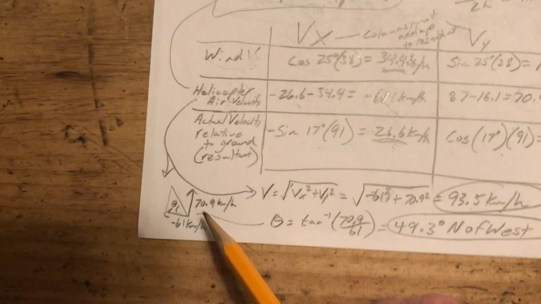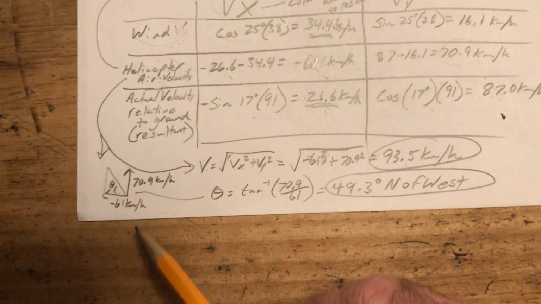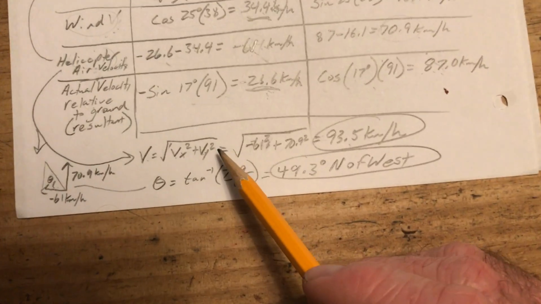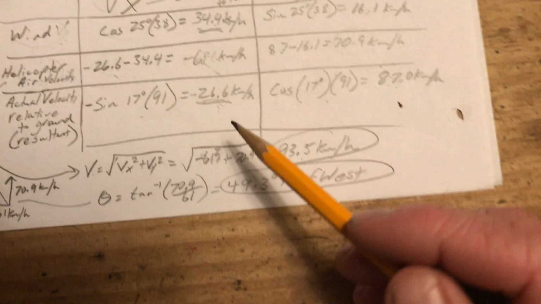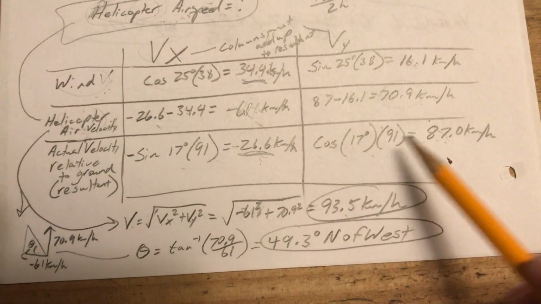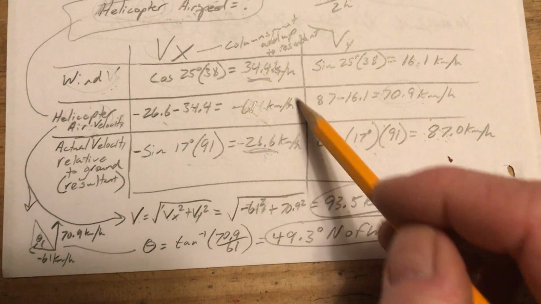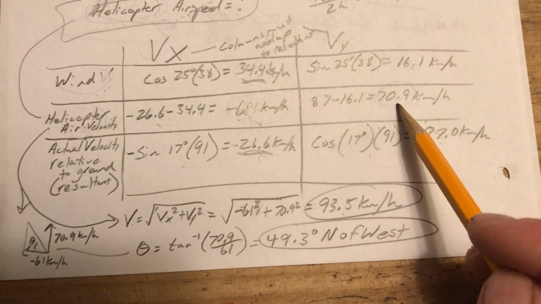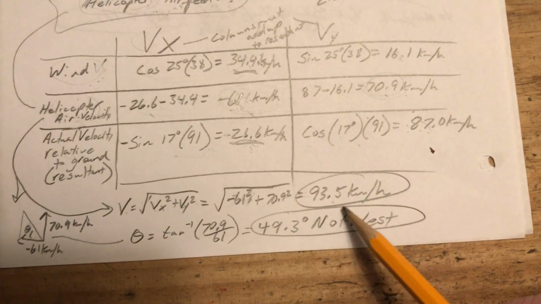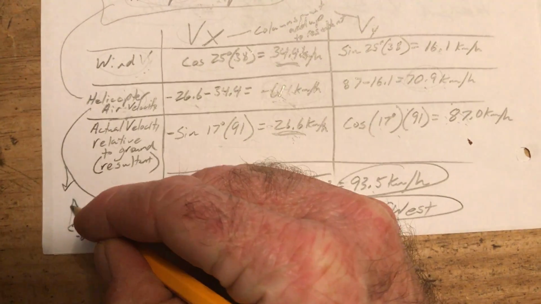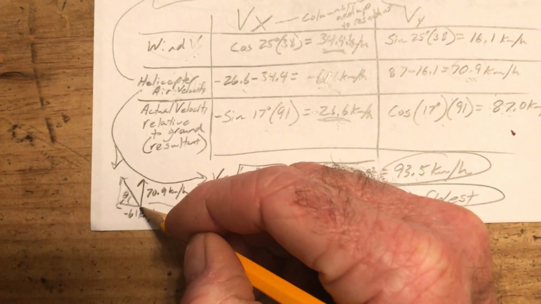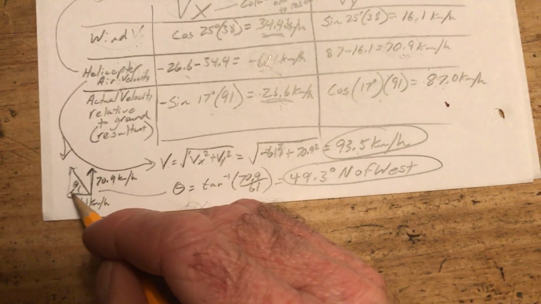The direction, I want to find this angle right here. Oh, sorry, just a second ago I said that wrong. It's not these things, it's these. These are the ones. This squared plus that squared, and then take the square root of that, and I get 93.5. So I've drawn a little picture of the resultant vector, and I've drawn that by taking the y component and drawing it 70.9, and the x component negative 61 this way.